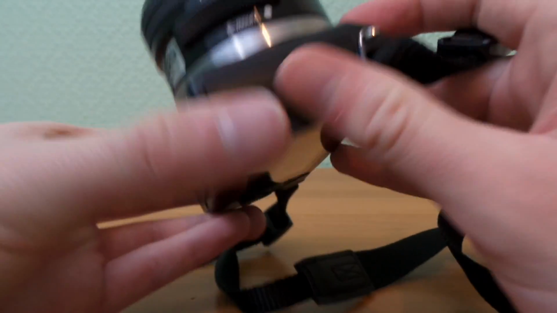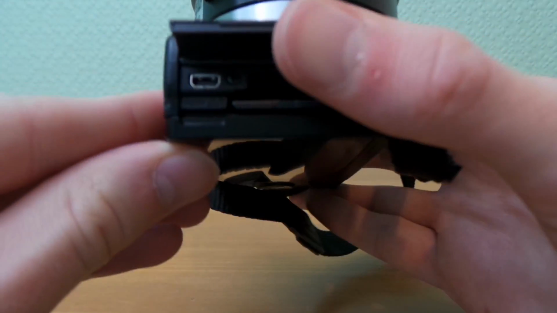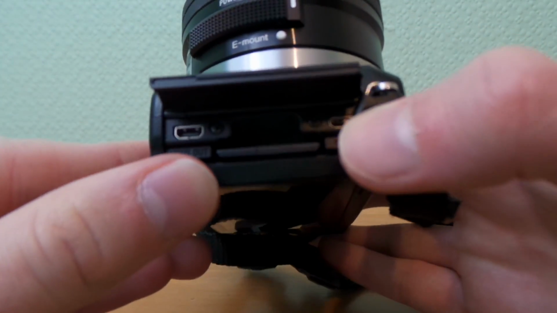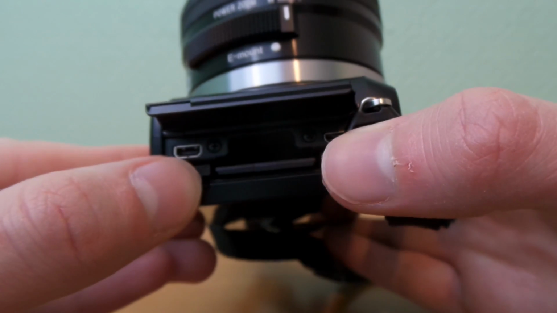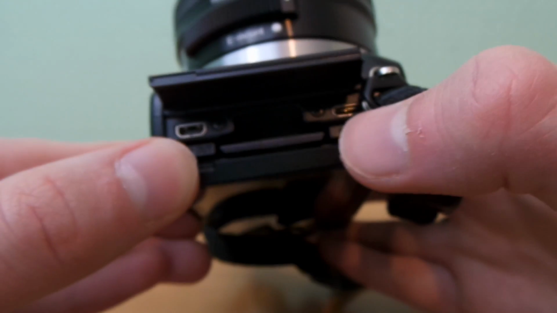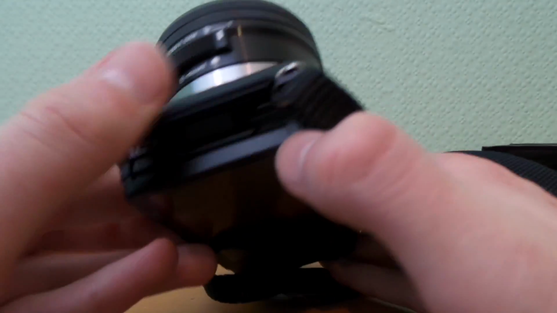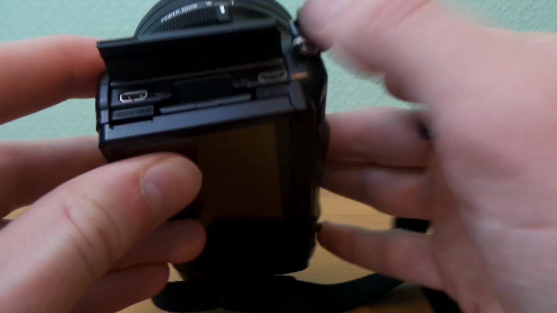On this side of the camera you have your port cover, which you can just open up like so, and inside the ports this is what we have. We have a micro HDMI lead so you can plug in to the TV. You have your SD card slot and your micro USB slot so you can charge the camera, like so.